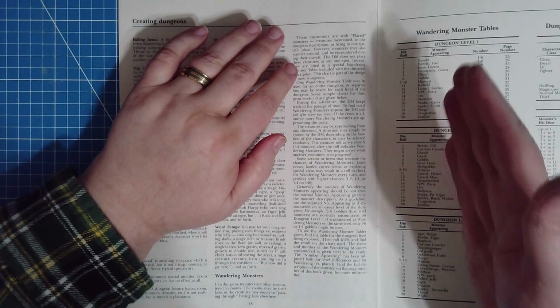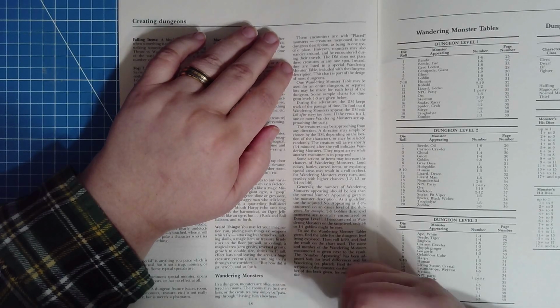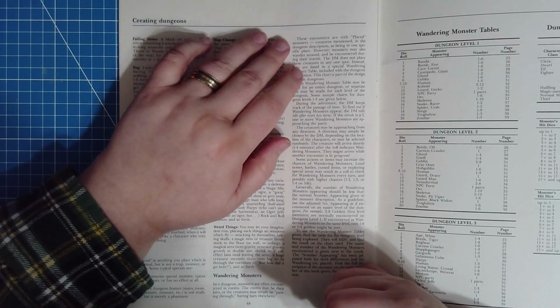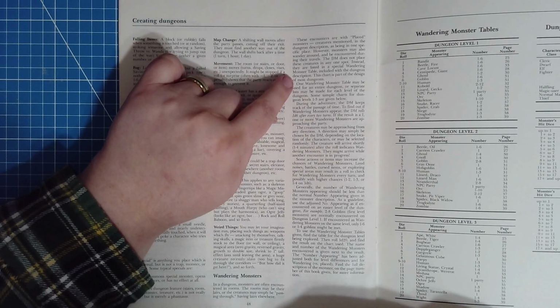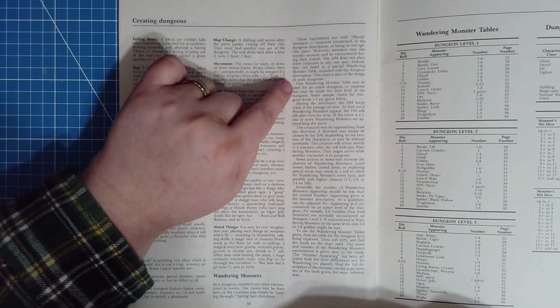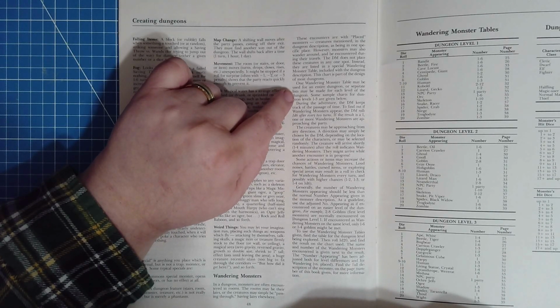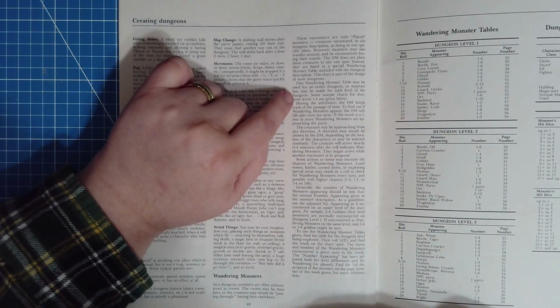So we can see over here on the side, right? Included in the dungeon description. This chart is part of the design of most dungeons. One wandering monster table may be used for an entire dungeon, or separate lists may be made for each level of the dungeon. Some sample charts for the dungeon levels 1 through 3 are given below. Well, on the next page here on the back cover.